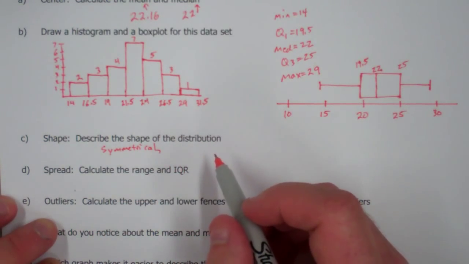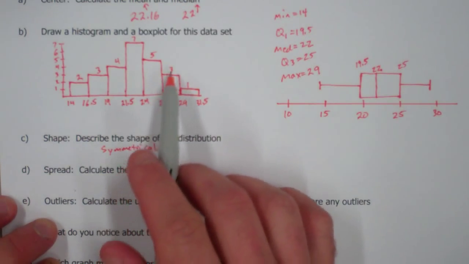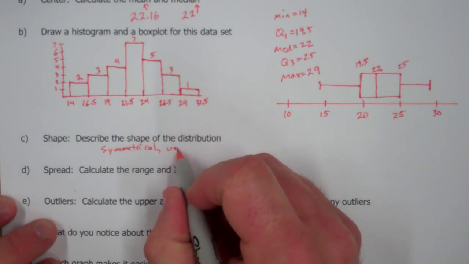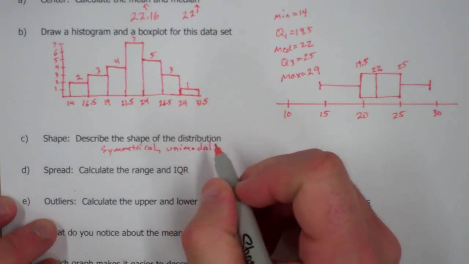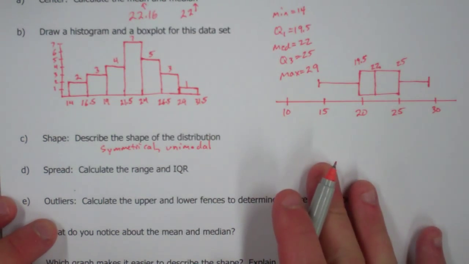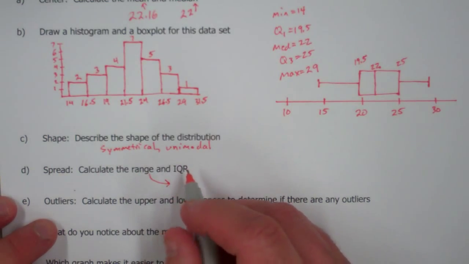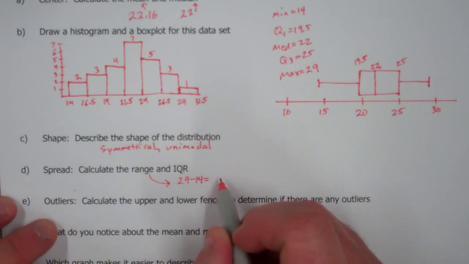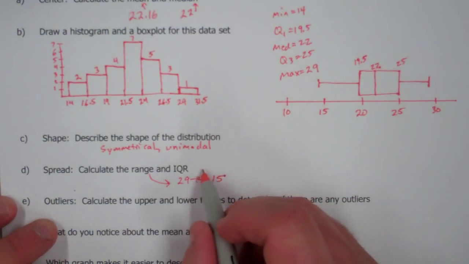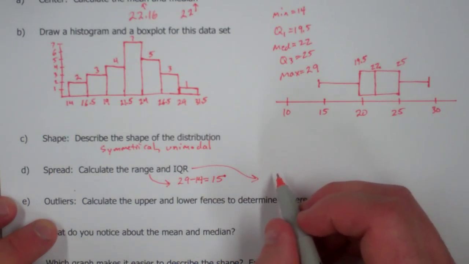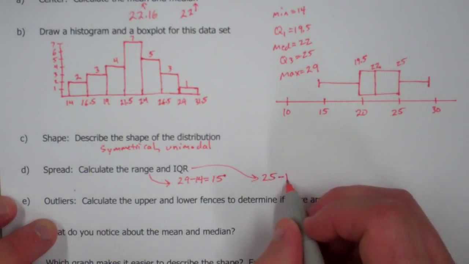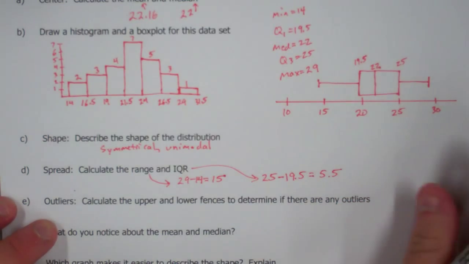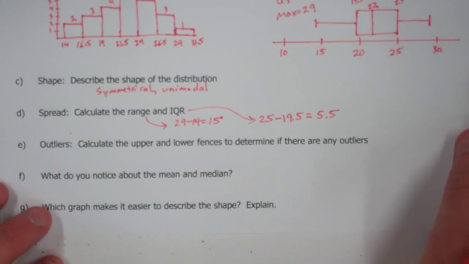We also want to talk about the modality. That's one thing you can't get from the box plot. You can get that from the histogram though, and it looks like it's unimodal, meaning that there's one hump, or one bump. We're also going to calculate the range and IQR. So for the range, we're going to take the maximum, which is 29, minus 14, which is the minimum, and that's going to be 15. For the IQR, we're going to work with Q3, which is 25, minus Q1, which is 19.5, and that's going to be 5.5.